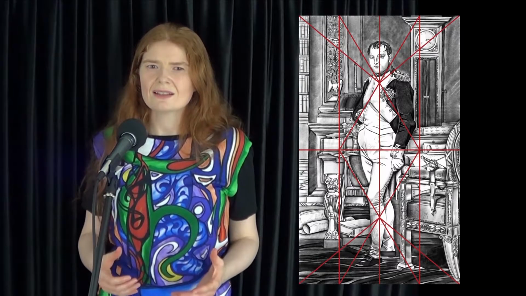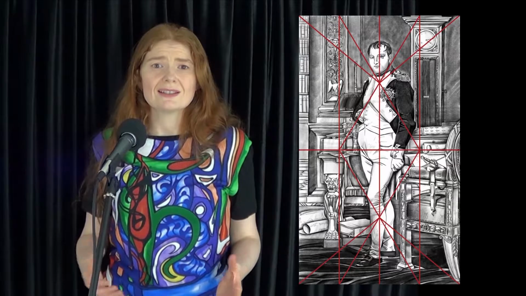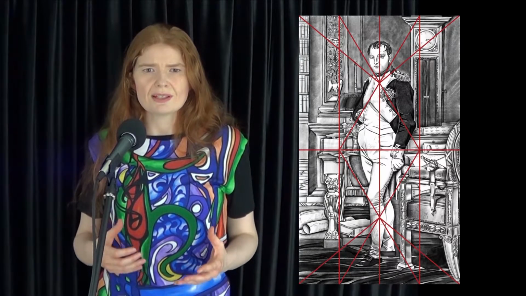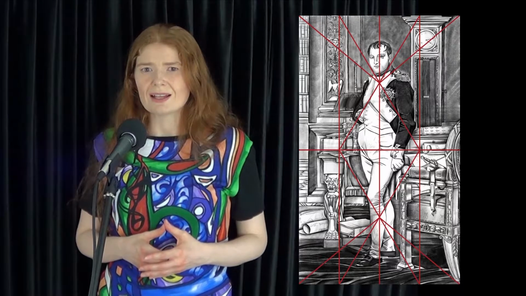The main subject, Napoleon, is placed on the central line. This is the most dominant area of the composition, and therefore it makes sense to place the main subject in this area. David has used the objects in the room in a way that enhances the composition. Vertical objects are placed on the other two vertical lines, the clock on the right and the panel on the left. The table leg shaped like a lion is also on the left vertical line.